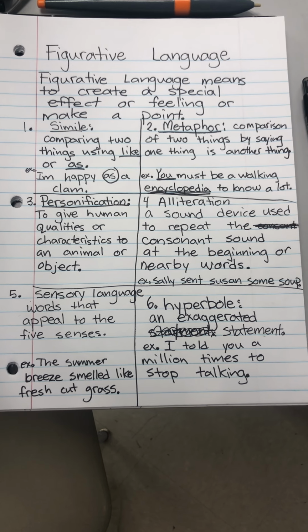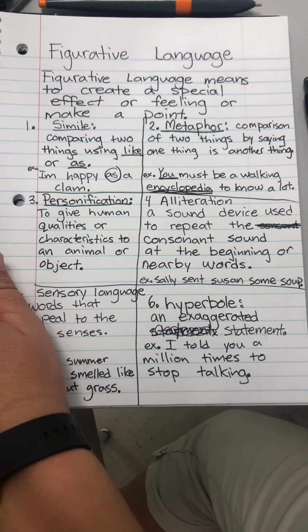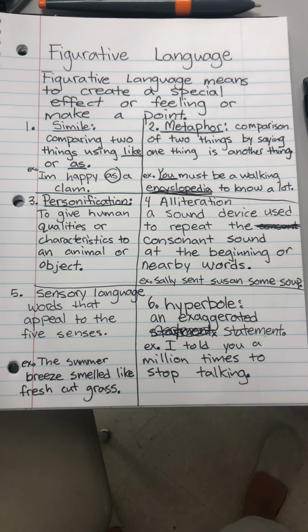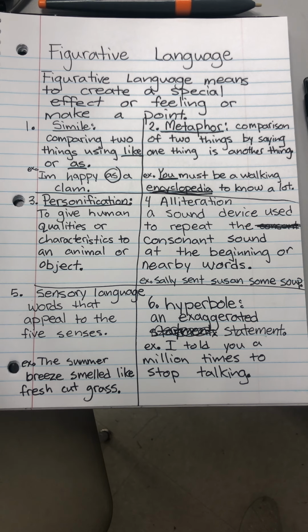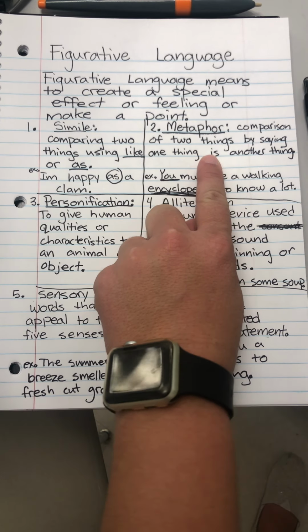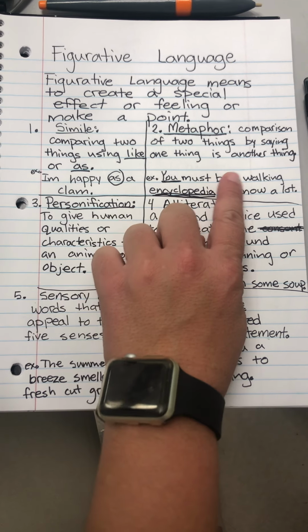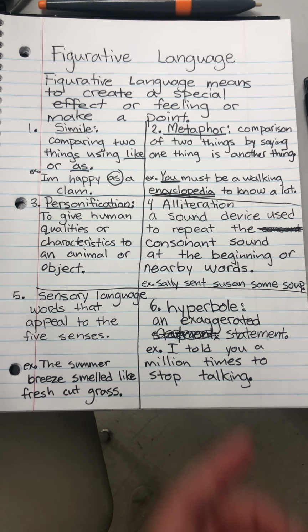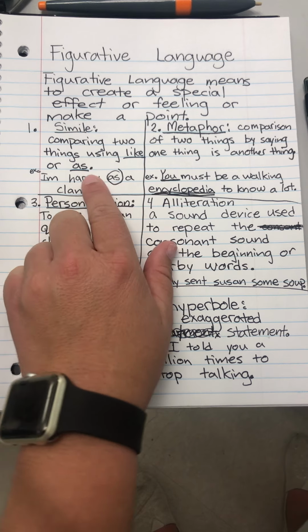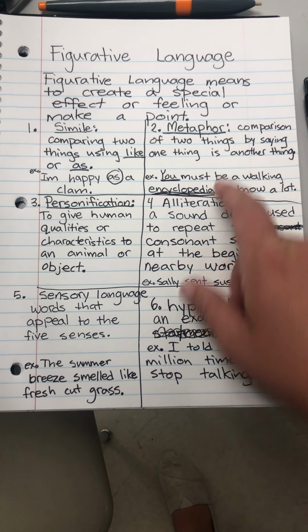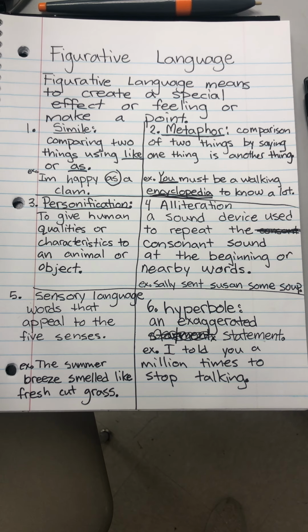Right, the first thing we're going to look at before we go into our suffixes is figurative language. Remember, figurative language helps to create a special effect or feeling when you're reading a story. Some examples of different types of figurative language are similes and metaphors. They are both comparing things, but one uses like or as and the other does not. Similes compare using like or as. Metaphors compare two things by saying one thing is another thing.